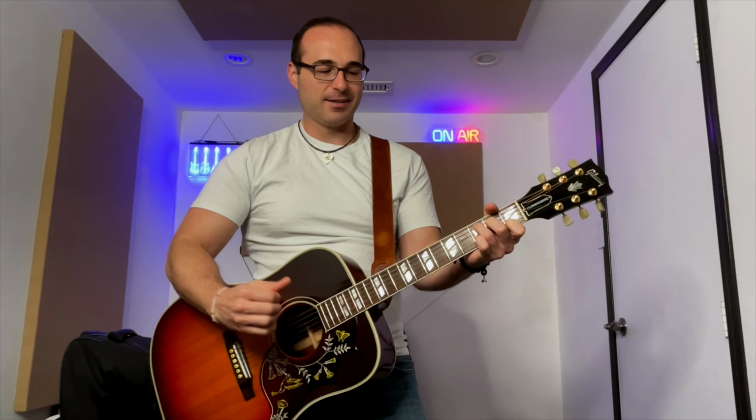Now how we can use this is we can move anywhere along the neck as long as we know where the notes are to actually build chords. And they don't have to be open chords, we can just play a few notes to get that chord sound. And this is where it's helpful to understand those movable chord shapes that we talked about in our last lesson.